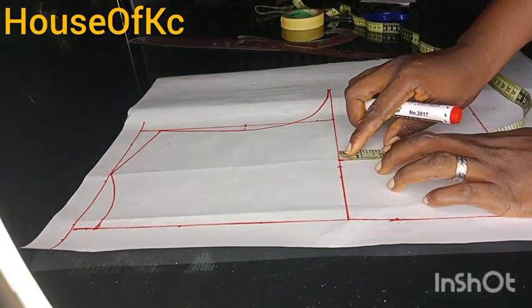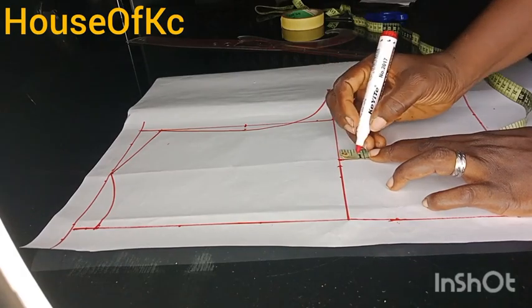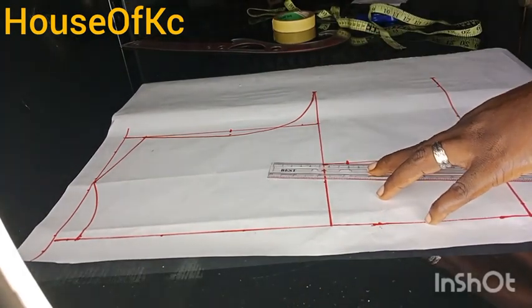From my chest line, I will come down by 1 inch. That is where my back dart line will start.